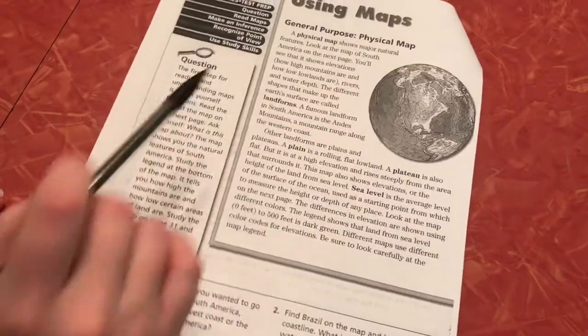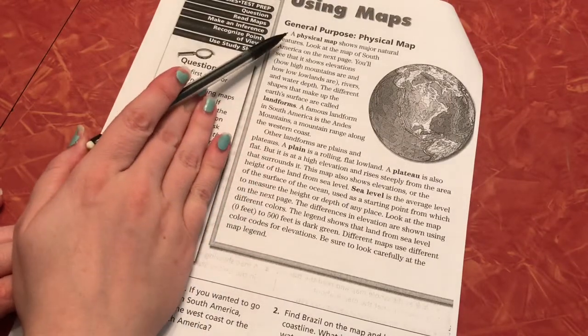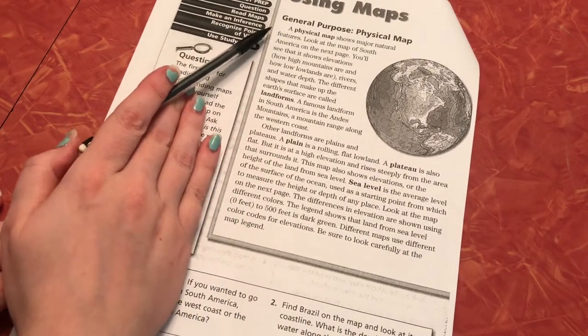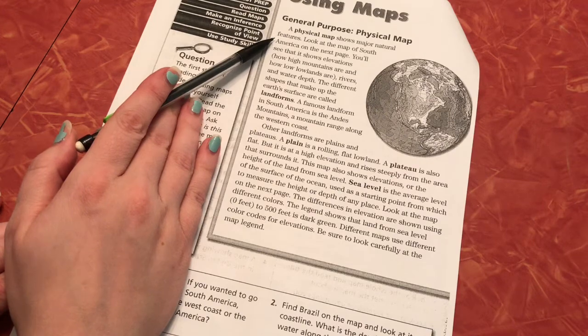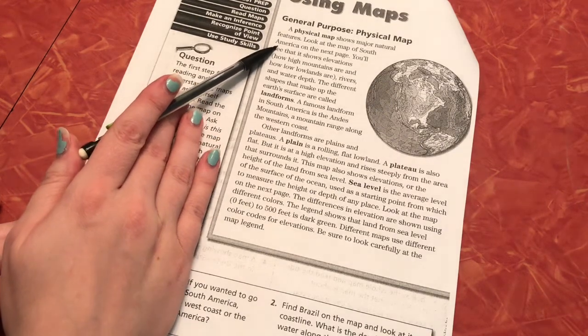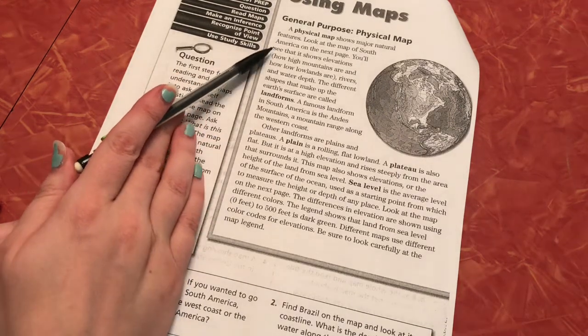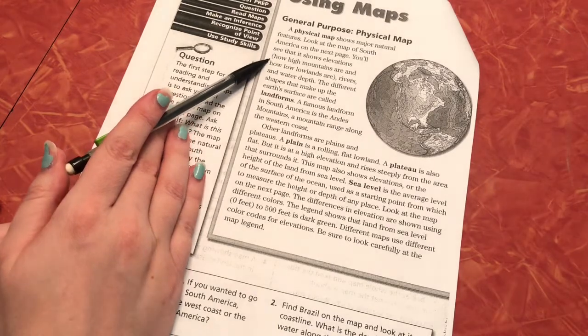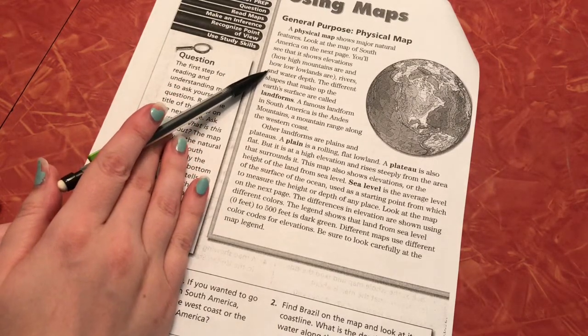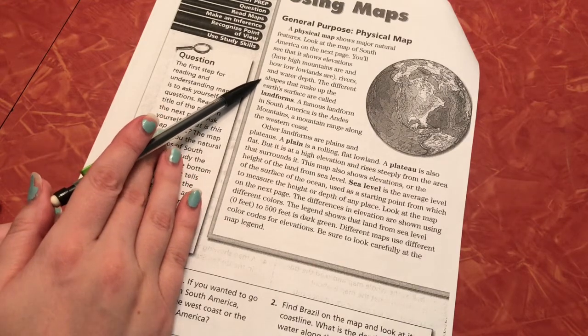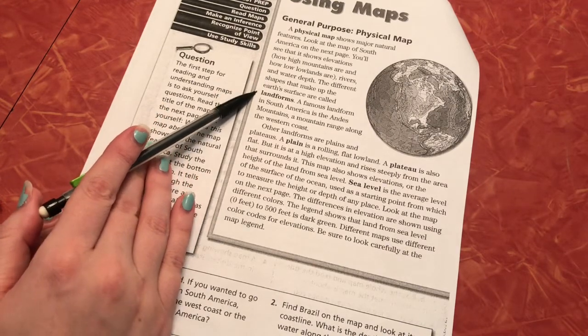Okay. General purpose physical map. A physical map shows major natural features. Look at the map of South America on the next page. You'll see that it shows elevations, how high mountains are and how low lowlands are, rivers, and water depth. The different shapes that make up the Earth's surface are called landforms.